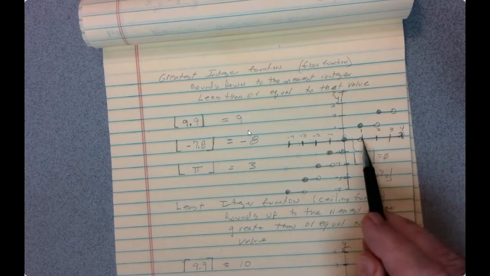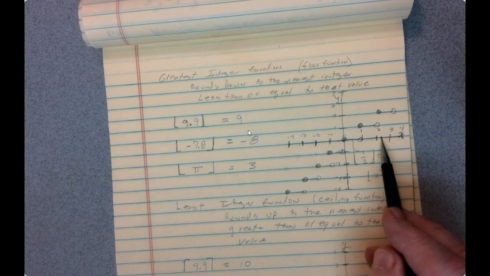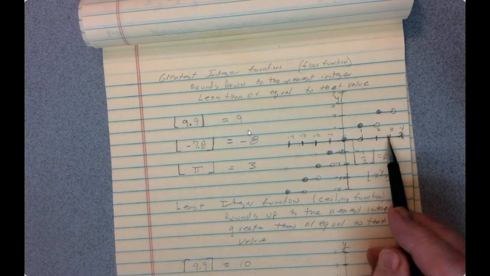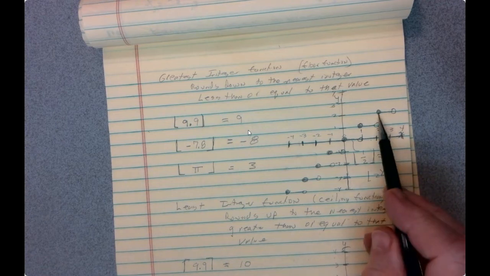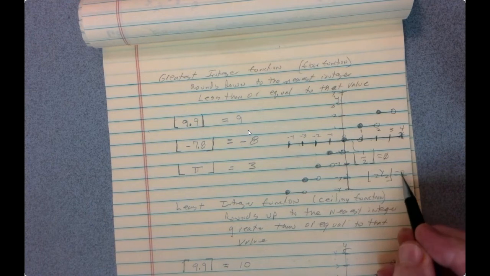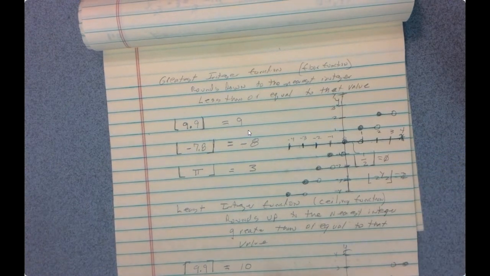Then if I'm at 2.5, here's 1, 2, I'm at 2.5. So I'm in this space here. You'll notice that I'm somewhere between 2 and 3. And so what's the nearest integer that is less than or equal to 2.5? The answer to this would be 2. Okay. So this thing is referred to as a floor function. And I hope you can see why they would call it a floor function.